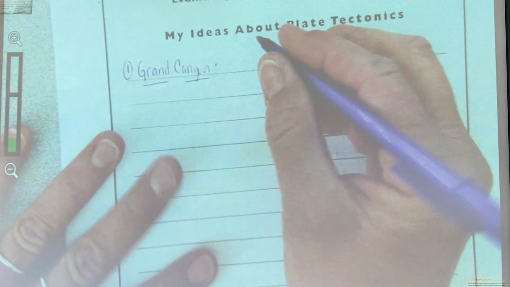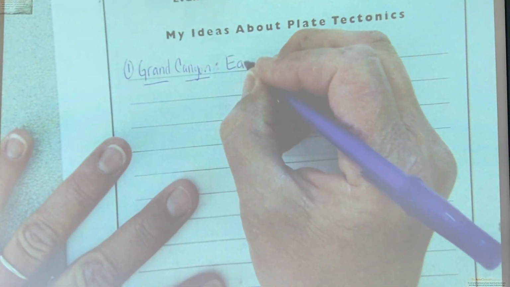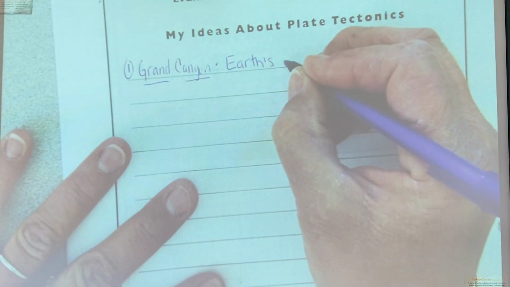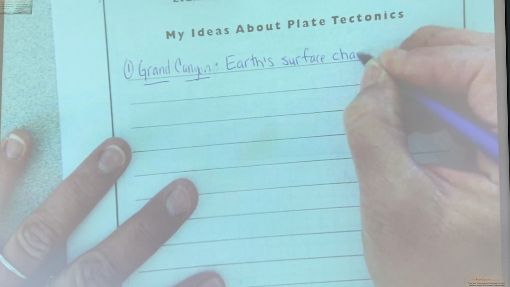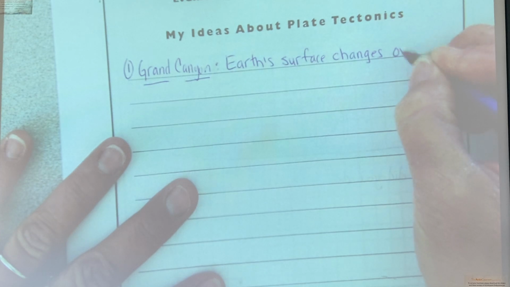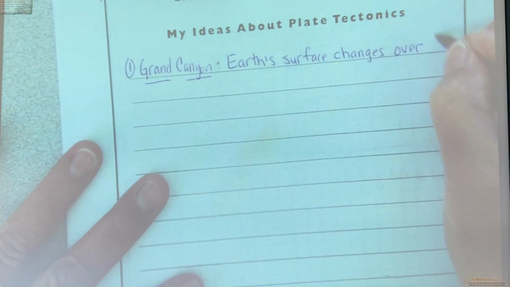What we learned there was that the Earth's surface changes over time.